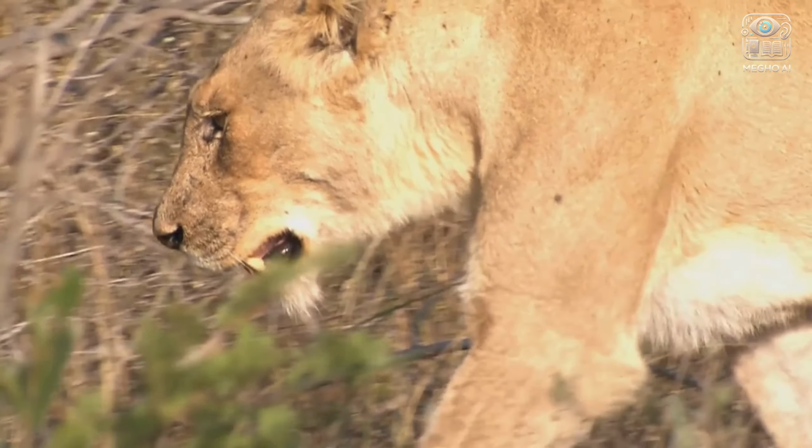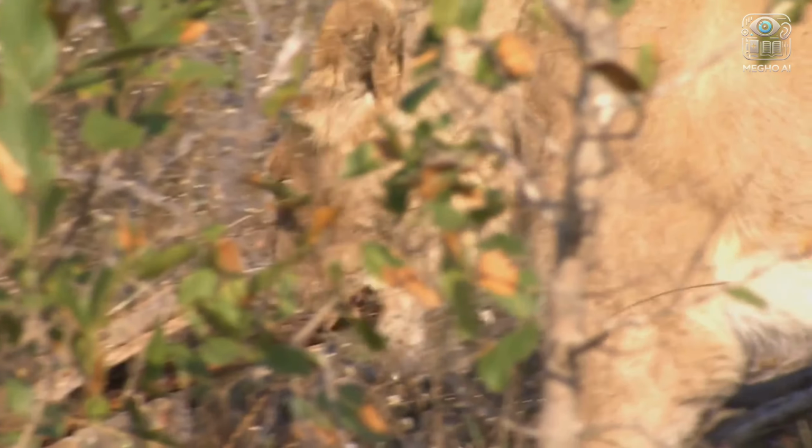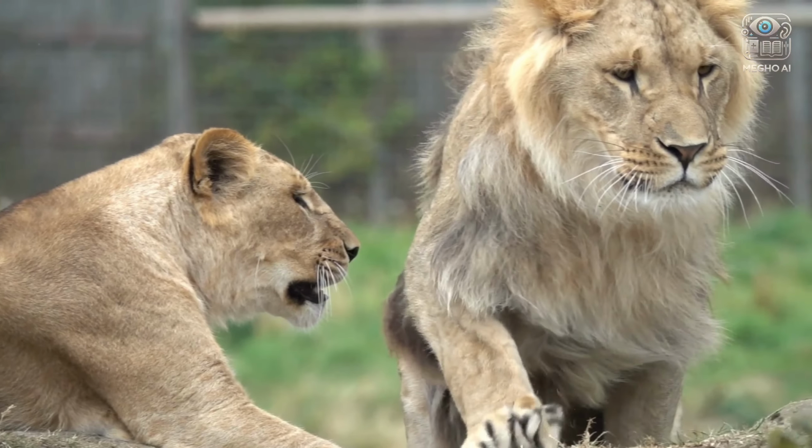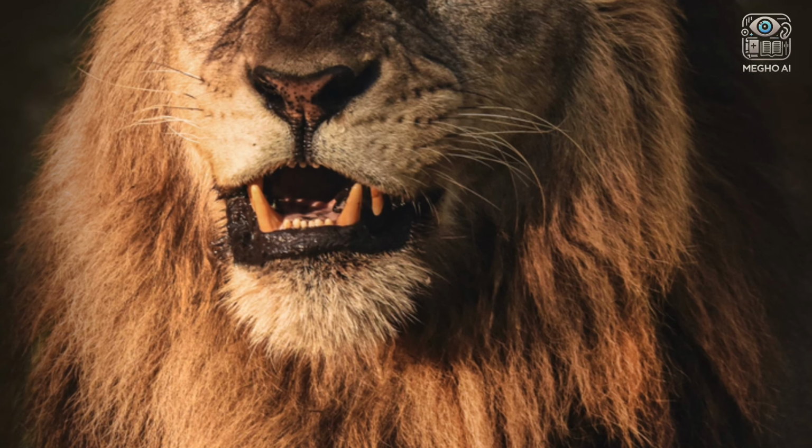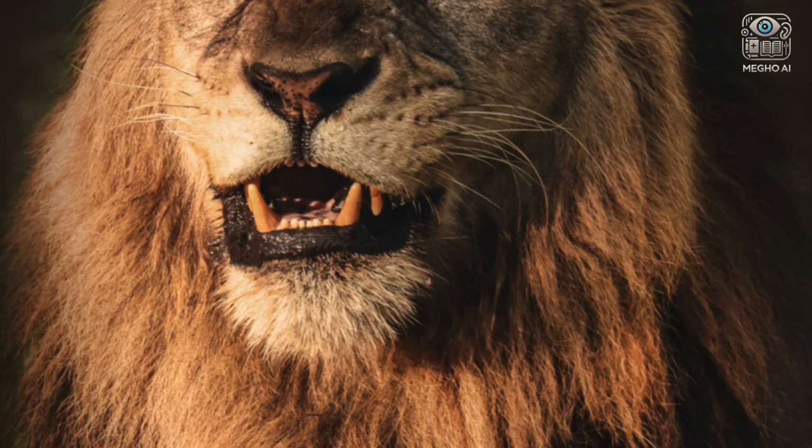Mating behavior, courting. The mating process typically begins when a lioness enters estrus, or heat. She may signal readiness through scent marking and vocalizations. Males, particularly dominant ones, respond with increased vigilance and often engage in flehmen behavior, curling their lips to analyze pheromones.